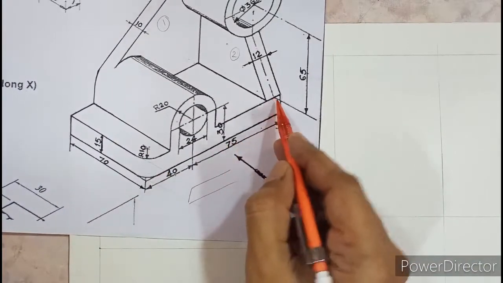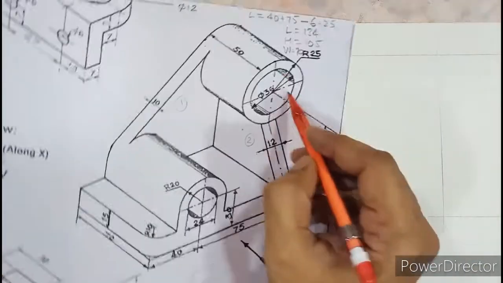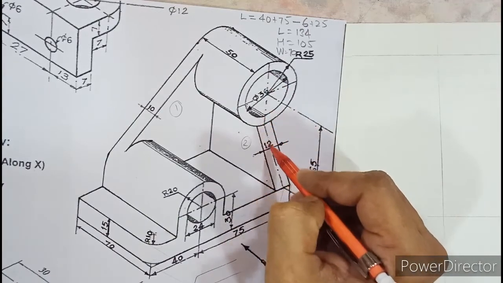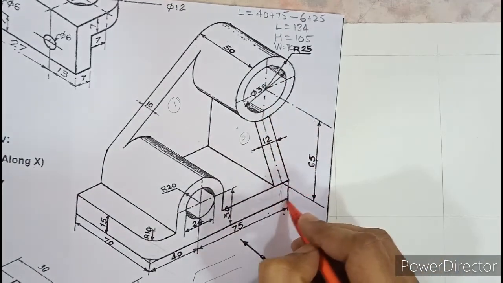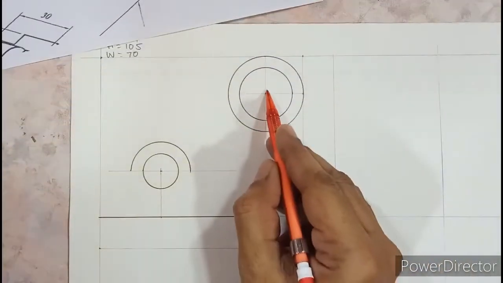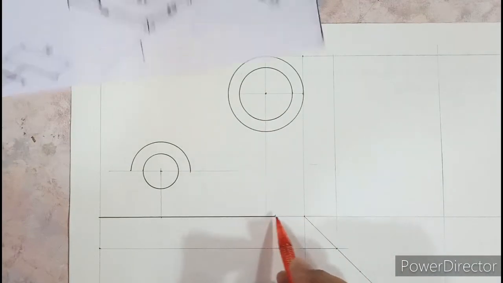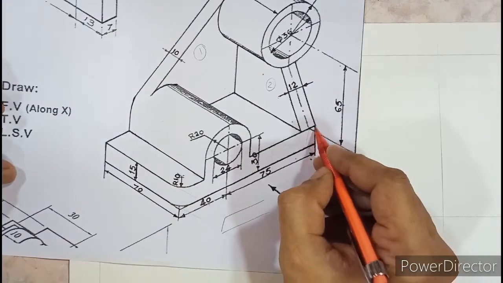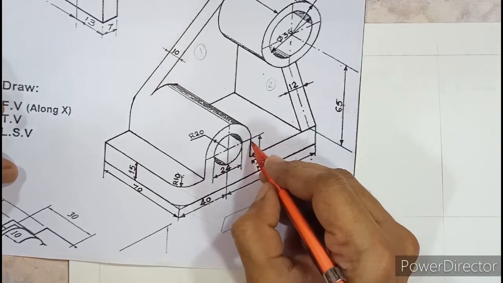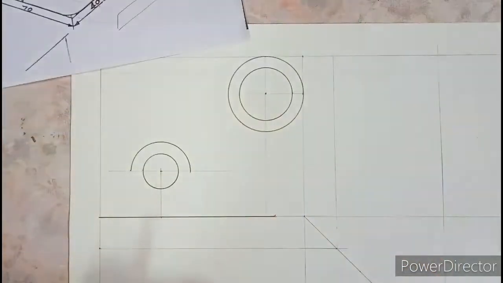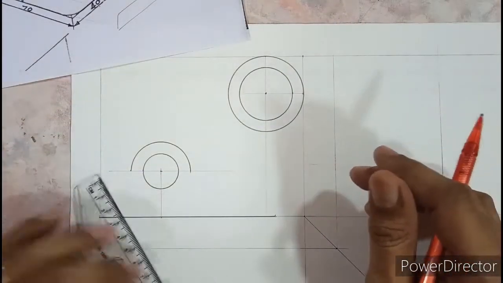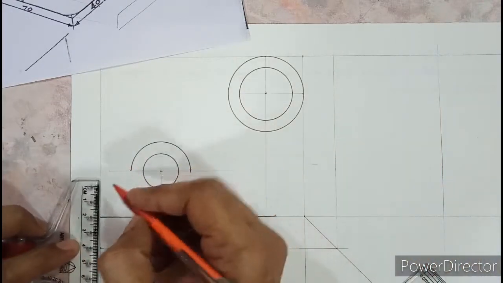So I have drawn the base plate dark, but remember it is 6 millimeter beyond the center of the circle. So this is the center of the circle. If you carefully observe, you need to move 6 millimeter further. So that is what I have done. From the center, I have moved 6 millimeter further. Now this height is 15, and you need to draw straight unless it is tangent to the semicircle. So what we'll do is, height is 15, so we'll mark 15 over here.